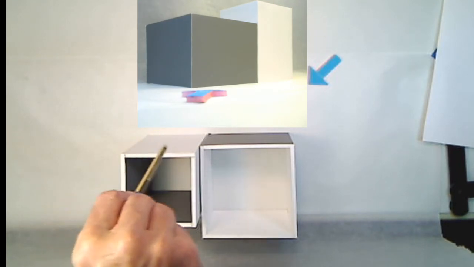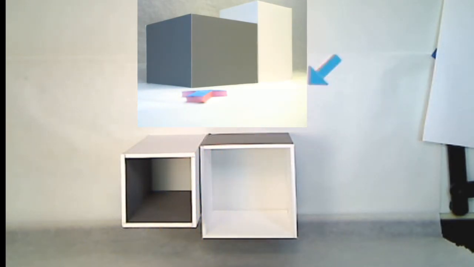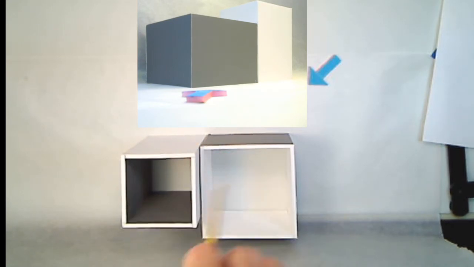And the reason is that as things change their perspective, they create a little bit more of a distortion in the drawing. Okay, so what we're trying to do here is just make sure our rules still work.